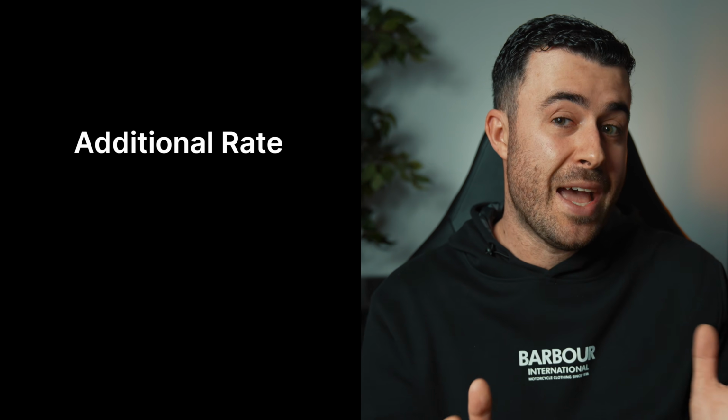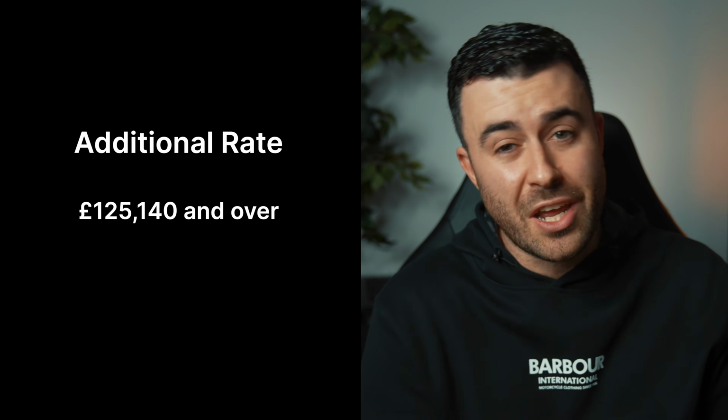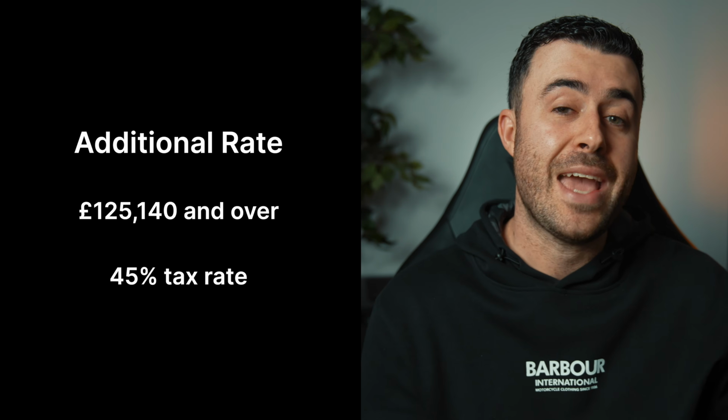This one right here is for the big time earners who will always pay the most tax, but unlike the other 3, there's actually no cap to this one. For this band, anybody that exceeds taxable income of £125,140 will have to pay a 45% tax rate.